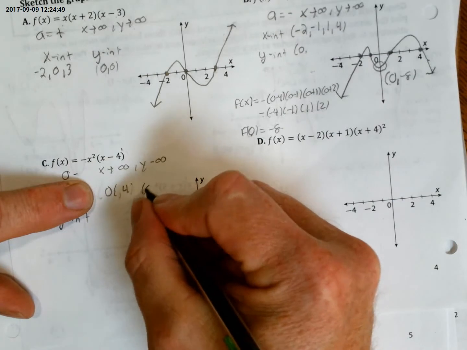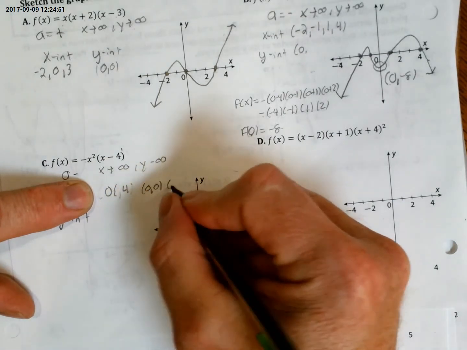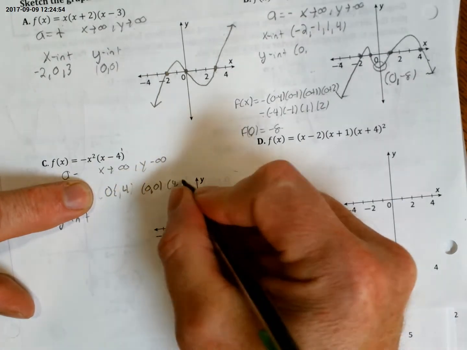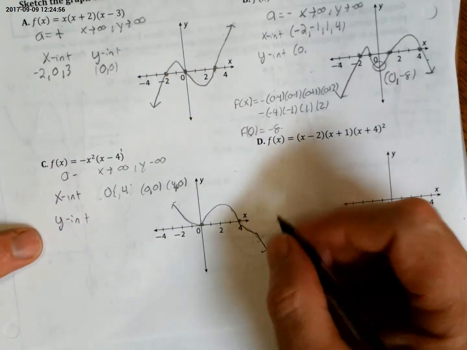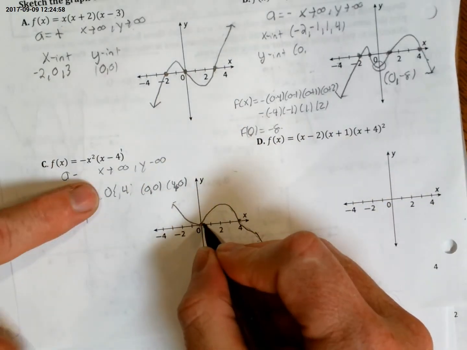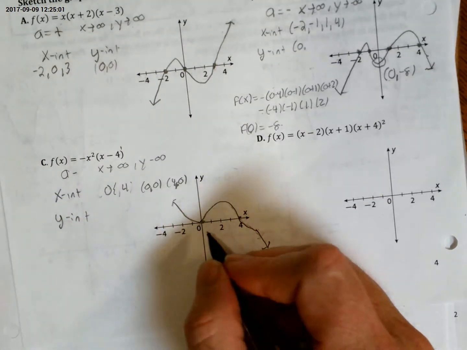I see my x-intercepts at 0 and 4. I could also write that as (0, 0) and (4, 0), if I wanted to. That would work. And my y-intercept is also at 0. Anytime your x-intercept is at (0, 0), your y-intercept is going to be at (0, 0) as well.